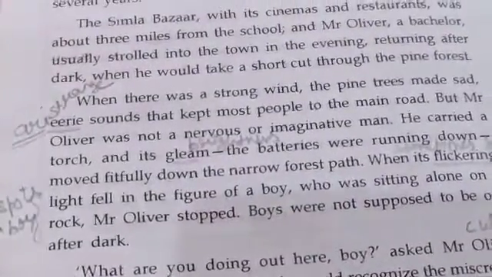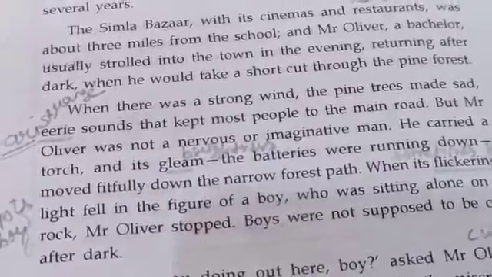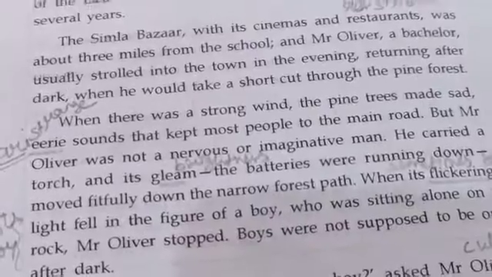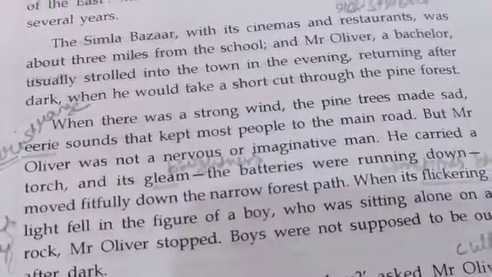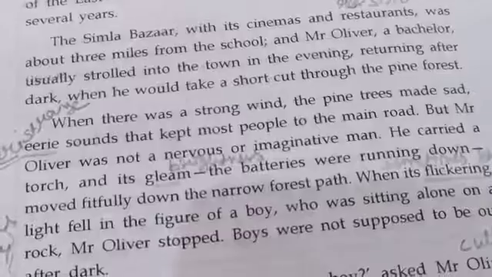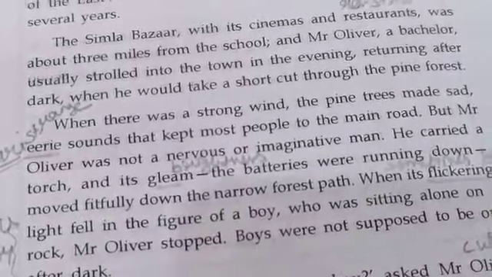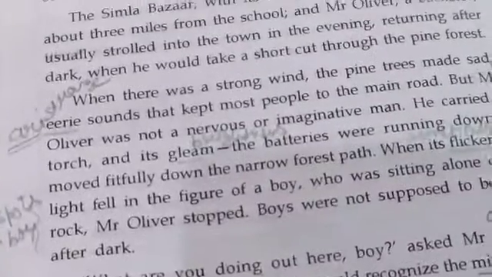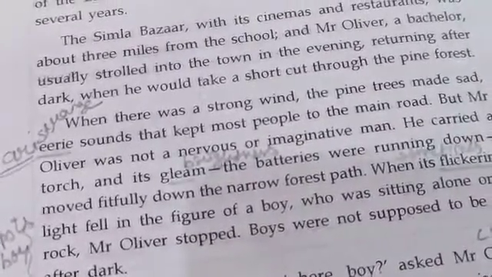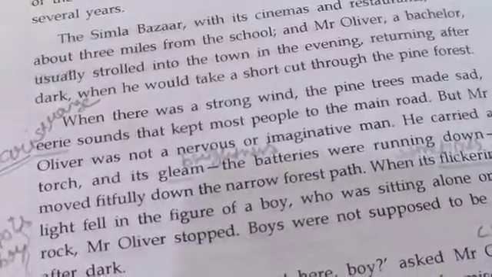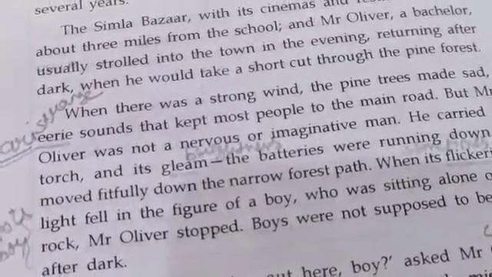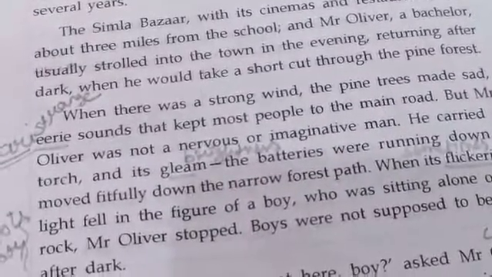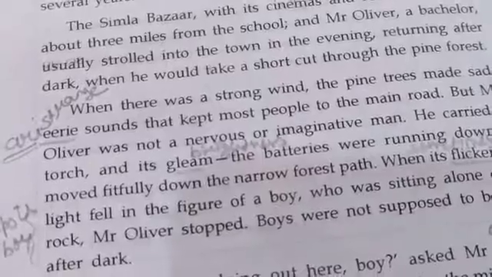Now, students, here I would like to mention a word, paranormal figure. Okay, I will discuss it. This was the first paranormal figure with whom Mr. Oliver was confronted. I shall give you the meaning of paranormal figures in my next video. Read up to these paragraphs properly. Thank you.